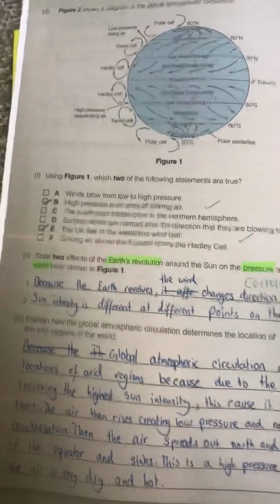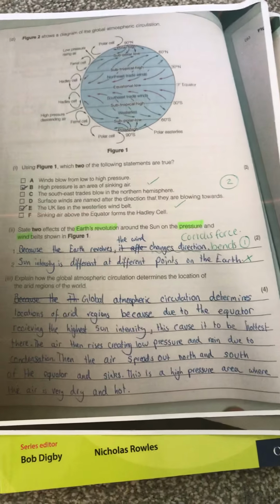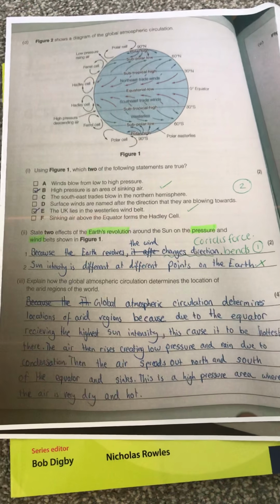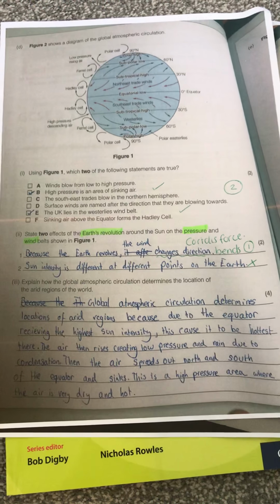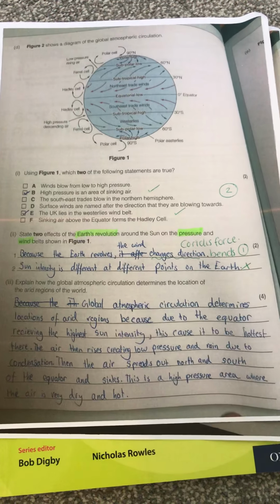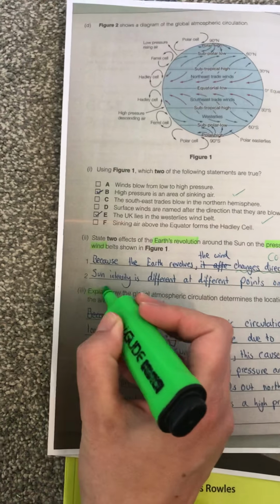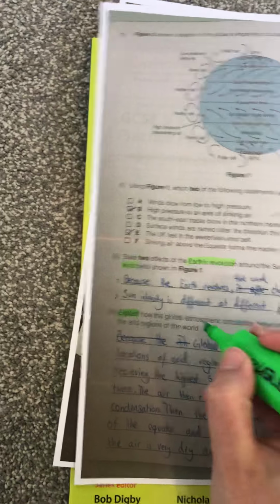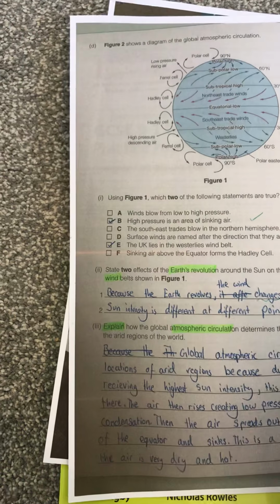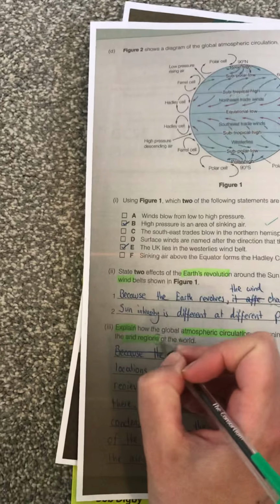Right, so then we look at this question. This is actually the question we did in class. However, I knew it would catch a few of you out because I knew you would just focus on the hot deserts and forget the cold deserts. So it's asking you to explain how the atmospheric circulation determines the location of arid regions, and that bit is important, regions.